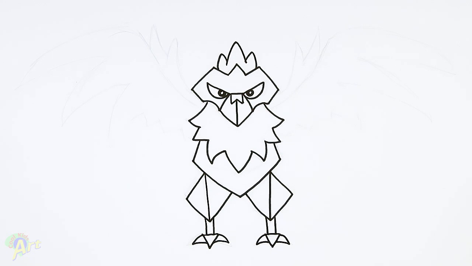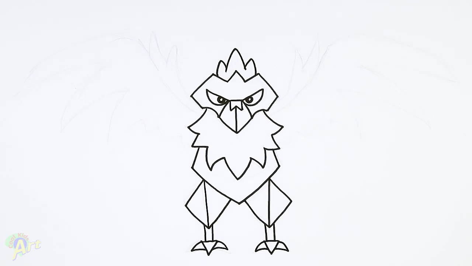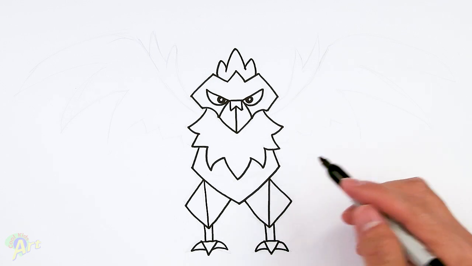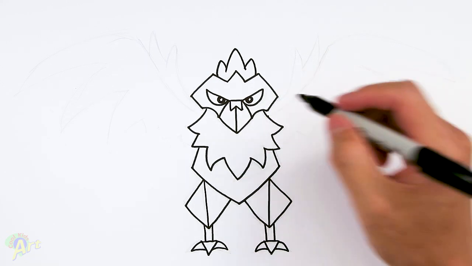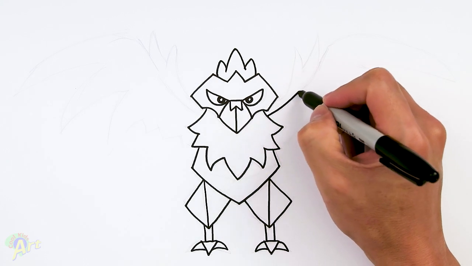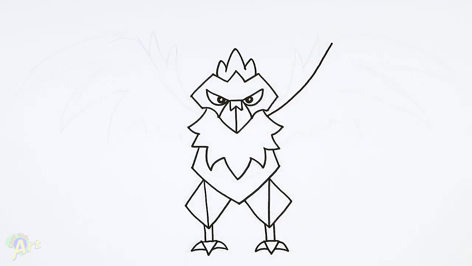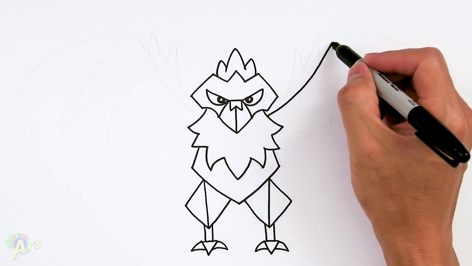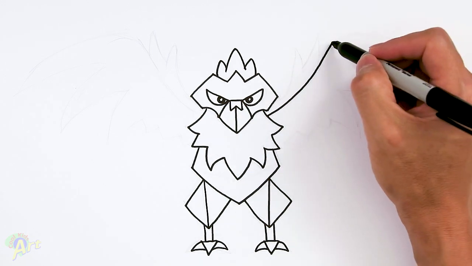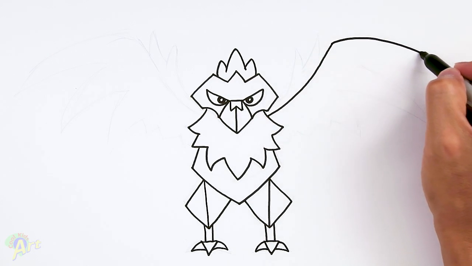Alright, so that's the body, and now let's draw his wings, which is pretty cool. So we're going to start back up here and just go up. Just curve it up. So it's going to be pretty big. So from here, from this tip here, we're going to draw one big curve going out. So just curve it out.